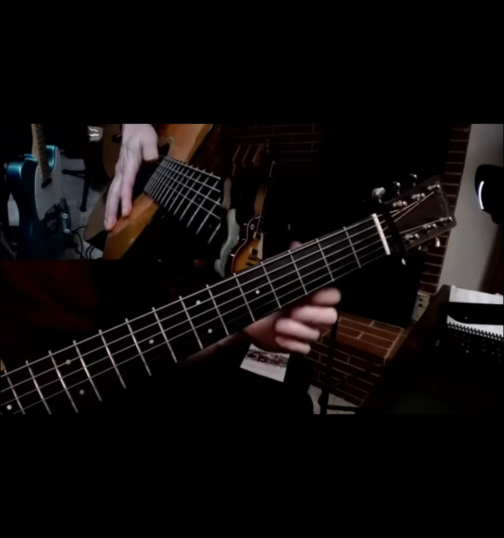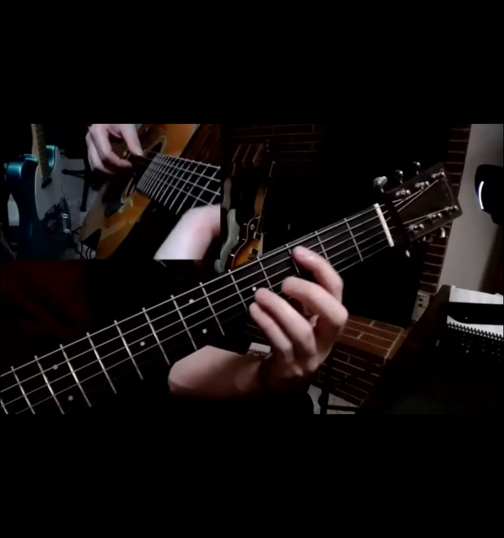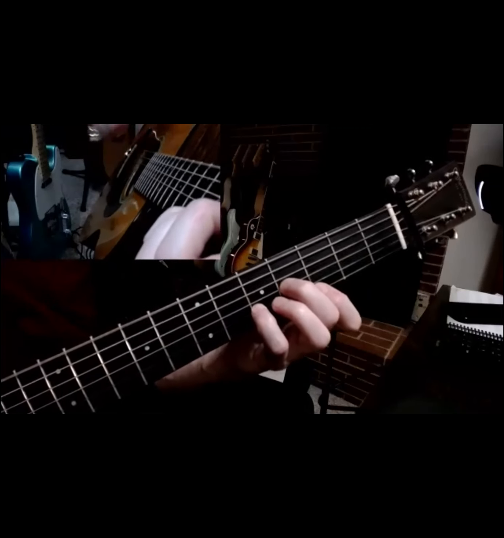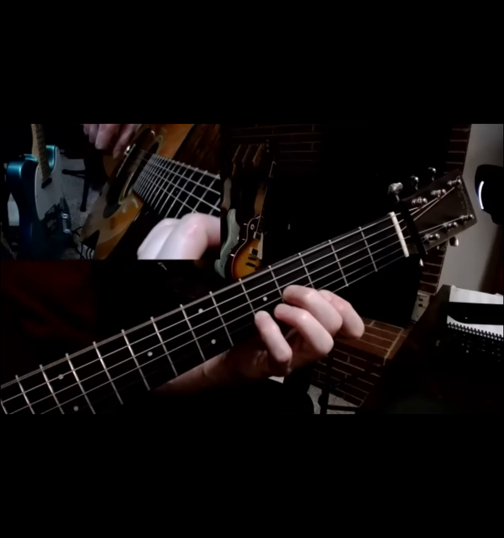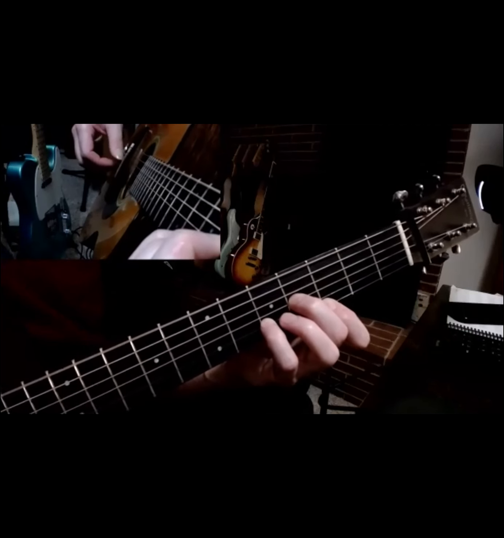So let's do another cycle. So we go from C to E minor. I'm going to pop that root down an octave just to make it easier for me, because I always believe in efficiency.